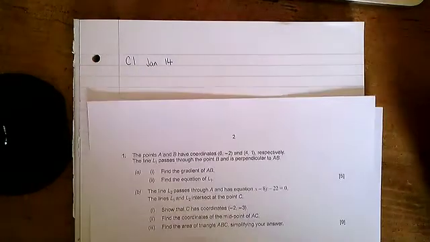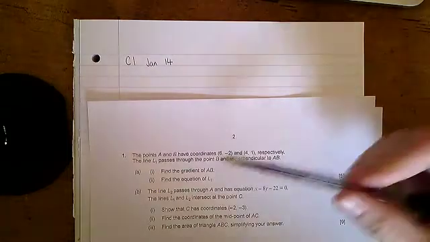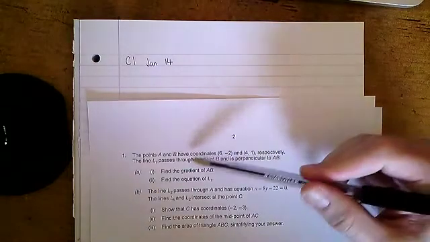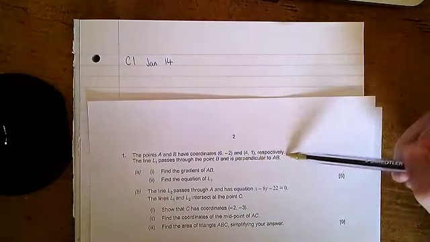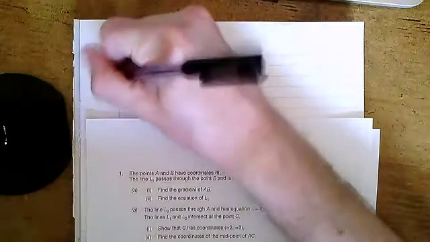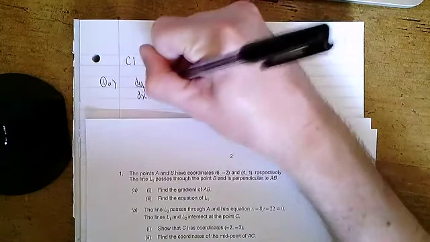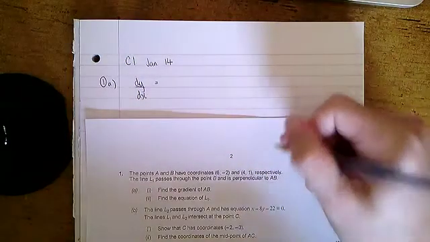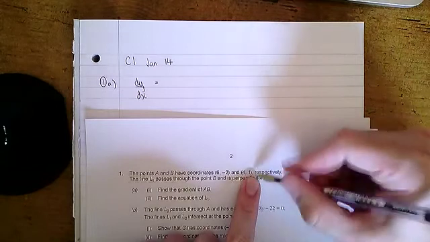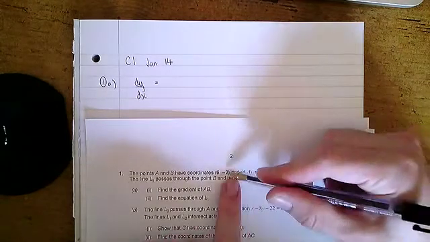Okay, so first question, it says the points A and B have these coordinates respectively. The line L1 passes through B and is perpendicular to AB. Find the gradient of AB. So this is one of the key formulas that we've learned. We've learned it as dy over dx, meaning the difference in y's divided by the difference in x's. So if I'm to do the difference in y's, that's going to be 1 minus minus 2.